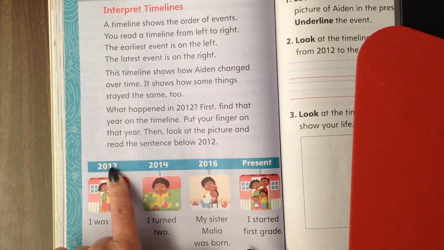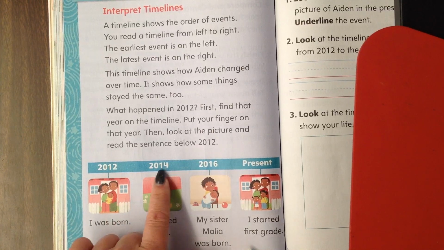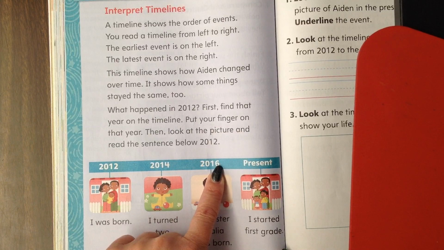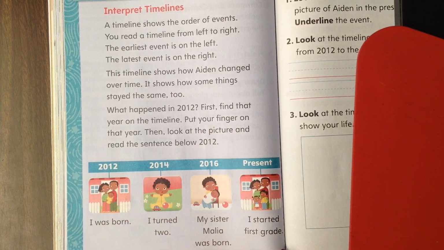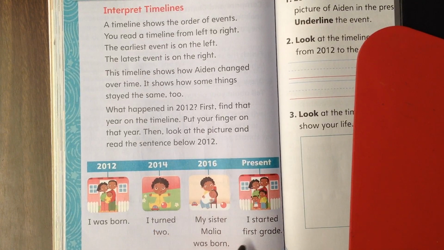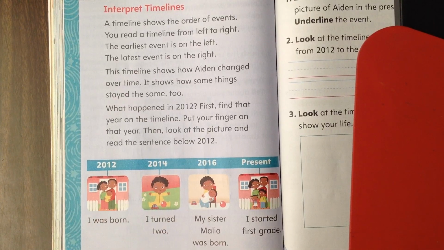Okay, then the timeline skips to 2 years. I turned 2. Okay, and then it shows 2 more years going by, right, which means that they're 4, and it says my sister Malia was born. And then the present means happening right now. This person started first grade. So notice how the events are in order.